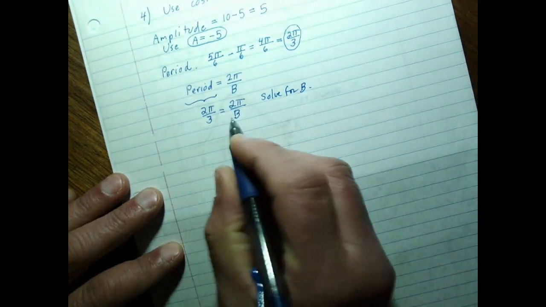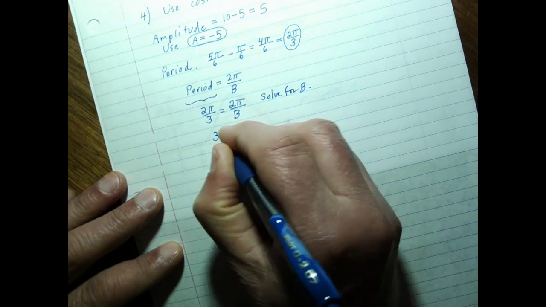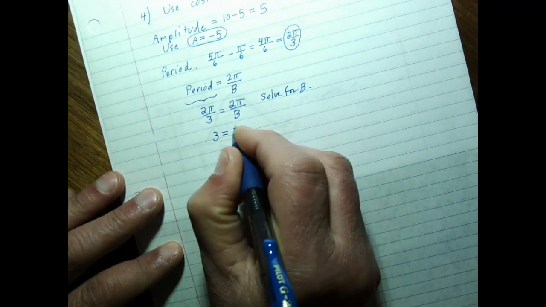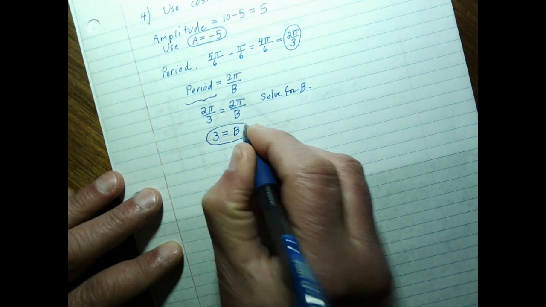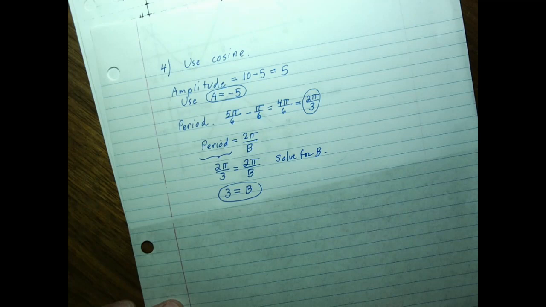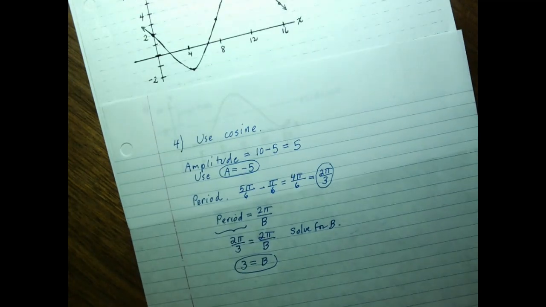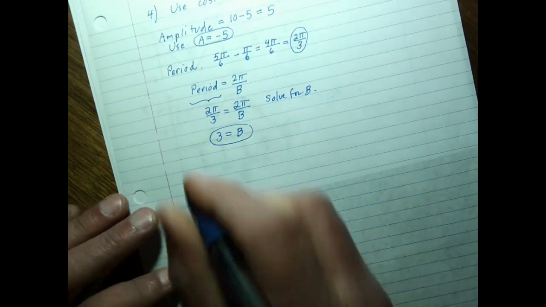And you can almost just see it. If you go through the algebra, you'll see that 3 is equal to b. That is the b value. All right, so we have a b constant. We need to figure out c and d.